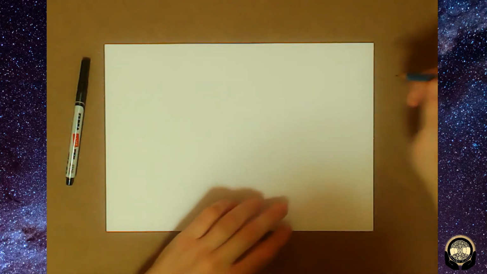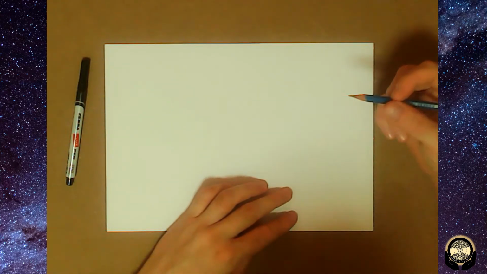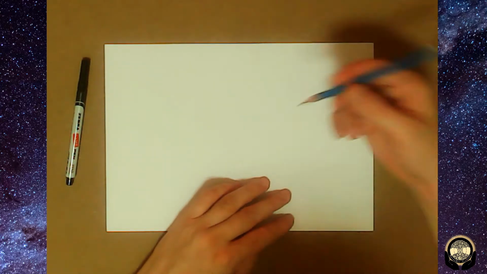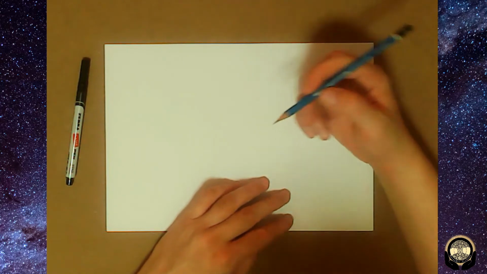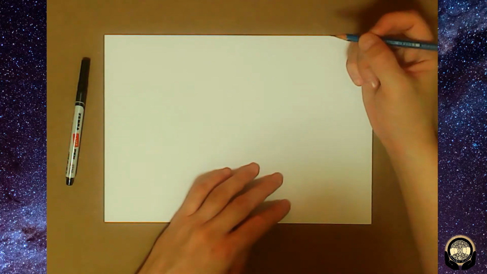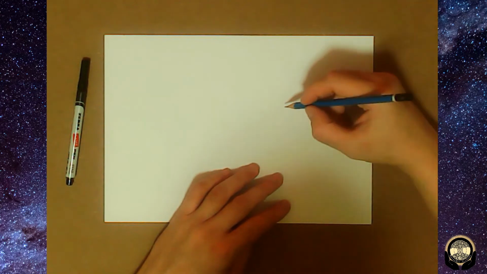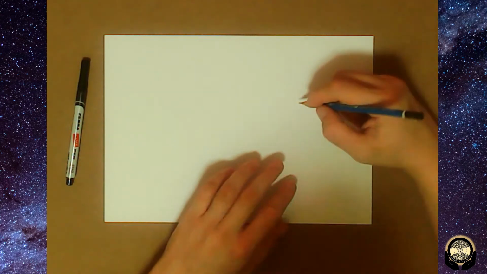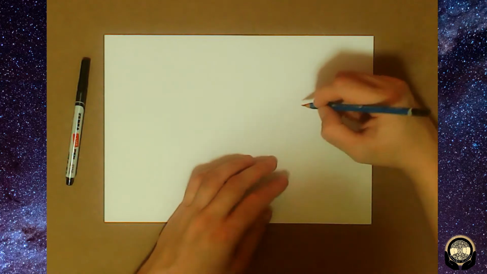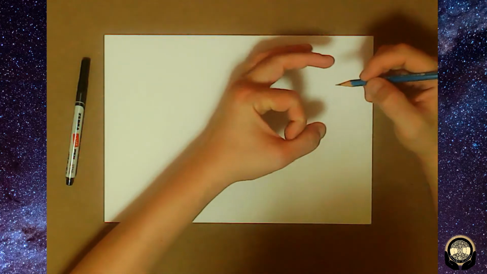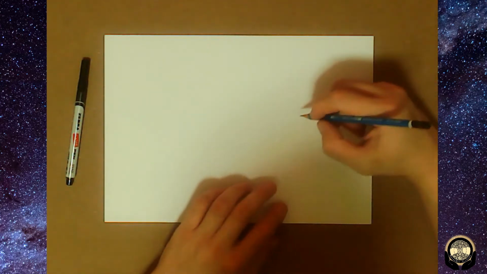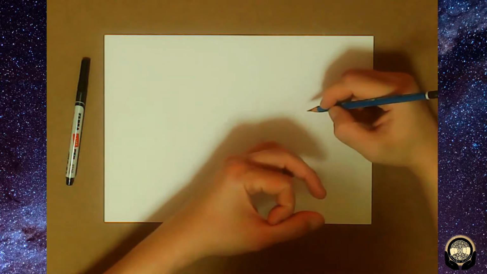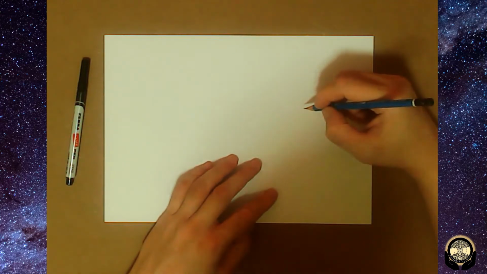So the first thing you want to do is draw a dotted circle with a pencil, lightly. Not too big. The circle should be maybe this size. Not too small, not too big.